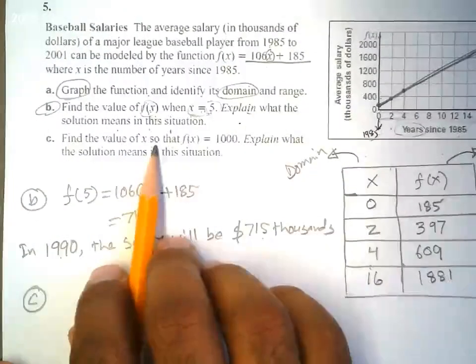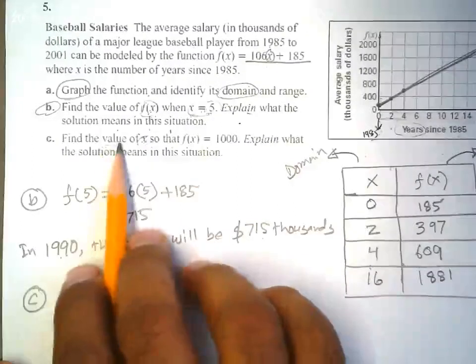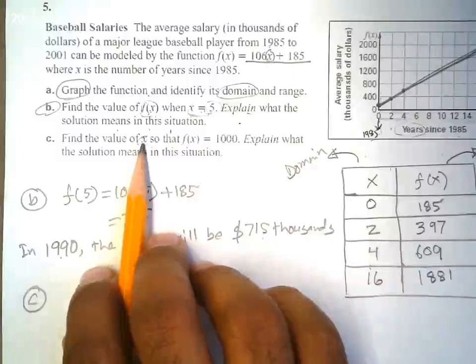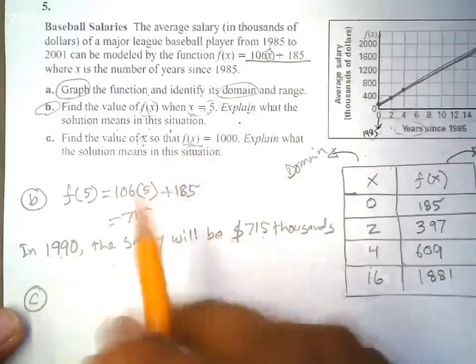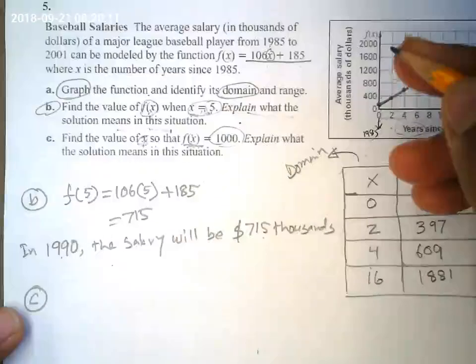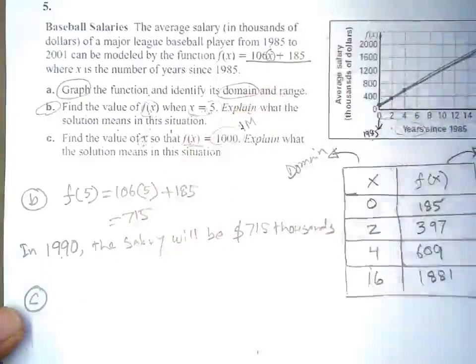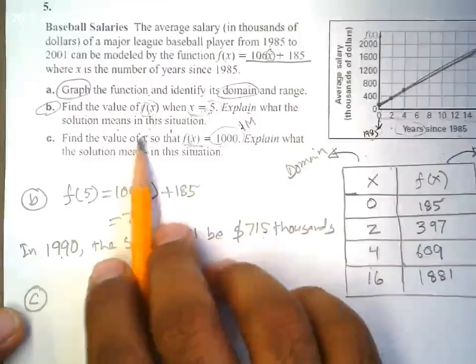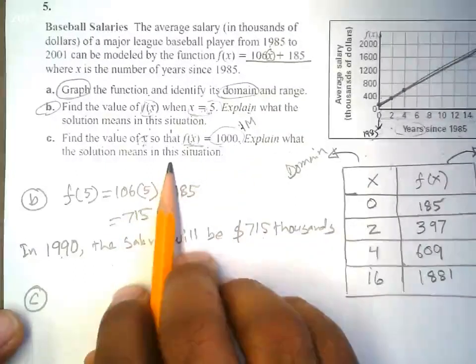Find the value of x. Now I need to find the year. When they say find the value of x, in practical terms, they're asking you what is the year. The function, the salary, actually, so f(x) is the salary, will be 1,000. That means actually 1 million. So in what year will the salary be 1 million? Explain what the solution means in this situation.